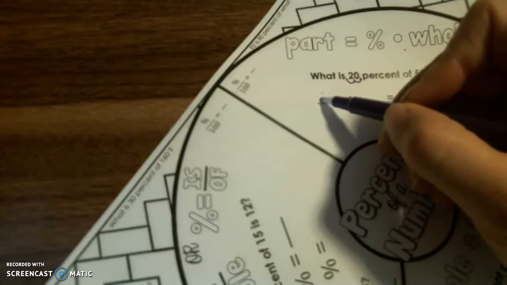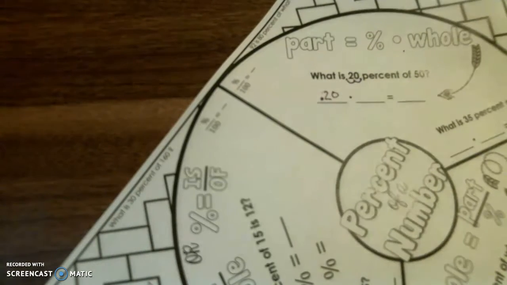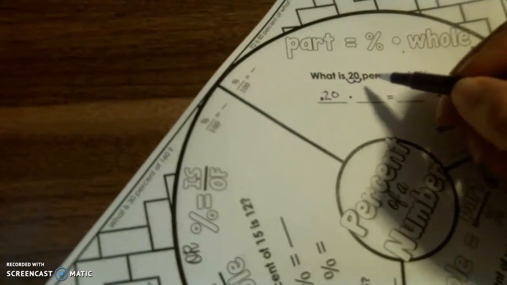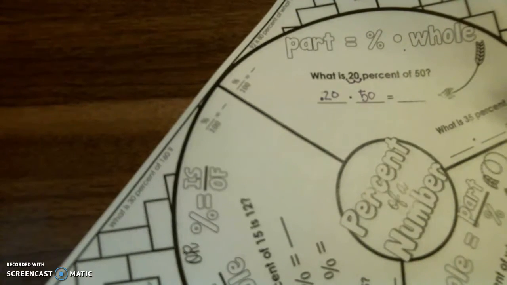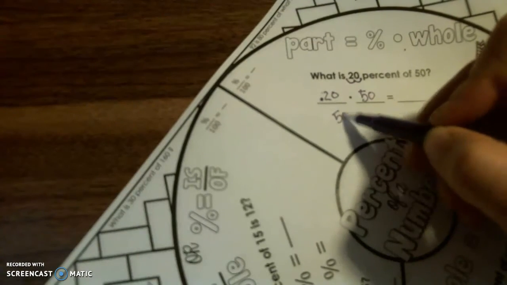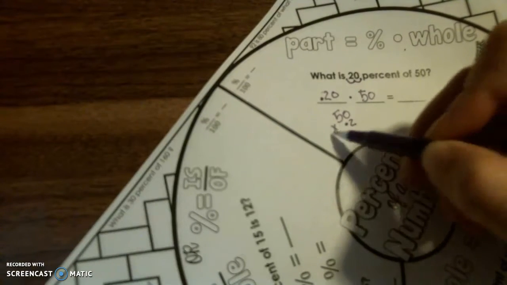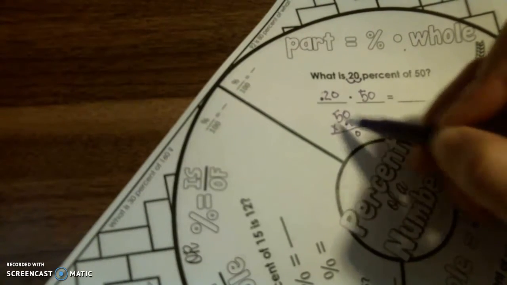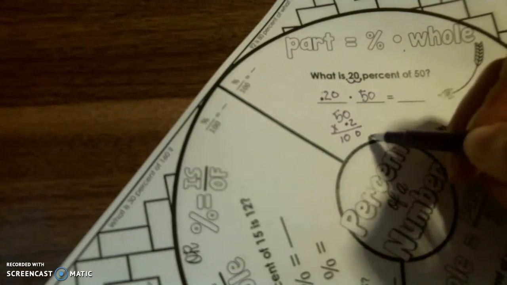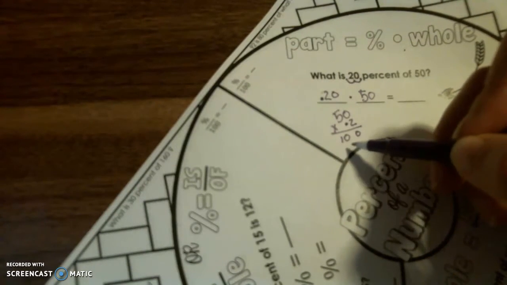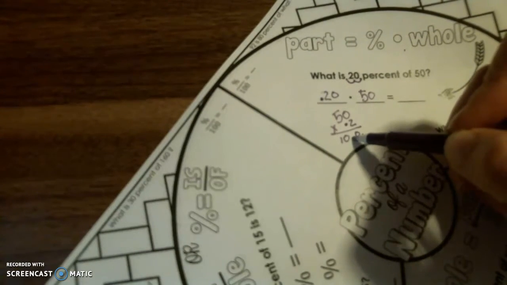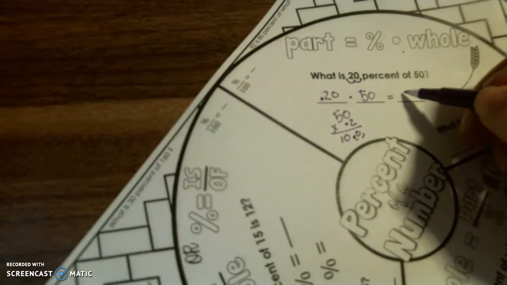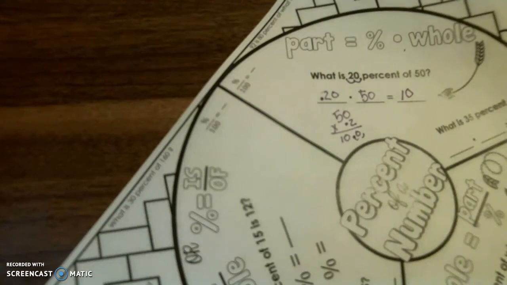So we have 0.2 times 50. So we take 50 times 0.2, we get 100, but don't forget we have to add in that one decimal place. So we move our decimal in 1, so we end up with 10.